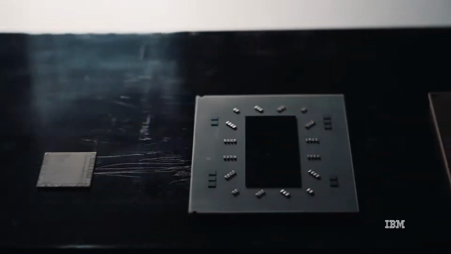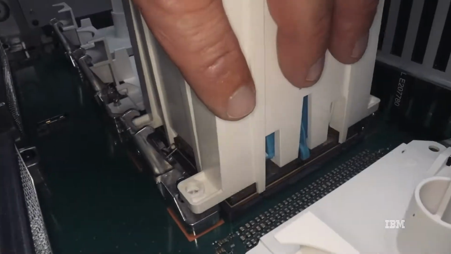Hi, my name is Christian Jacobi. I'm the chief architect for Z processor design. And today I'm introducing the IBM Telum chip. Telum is the next generation processor for IBM Z and LinuxONE systems. It's a very exciting moment for me to be able to talk about this chip publicly for the first time.